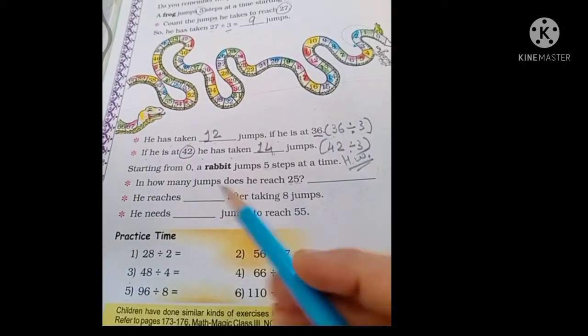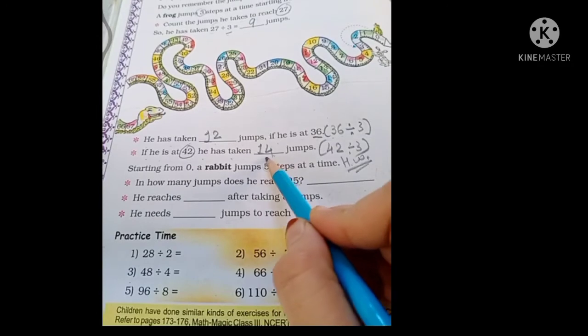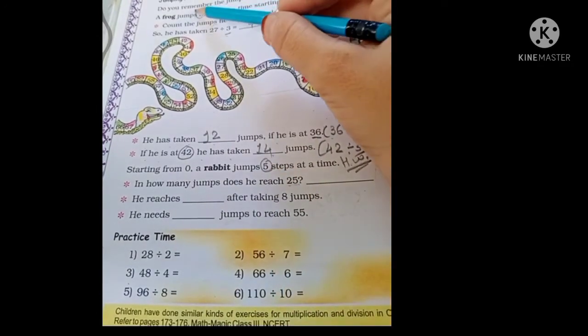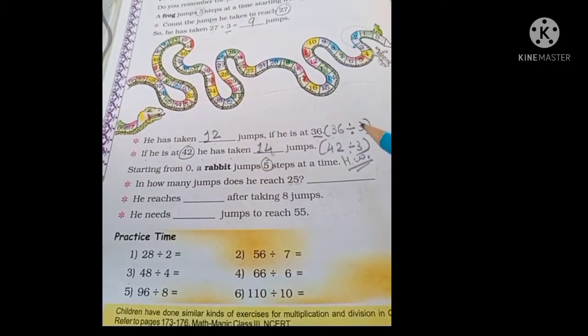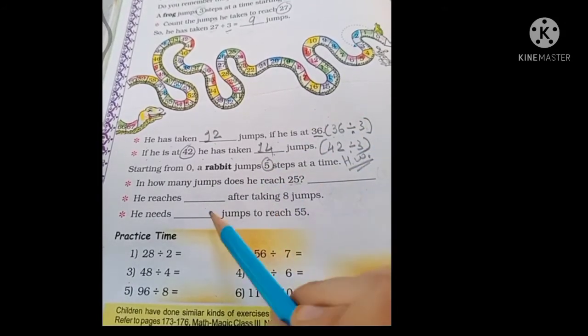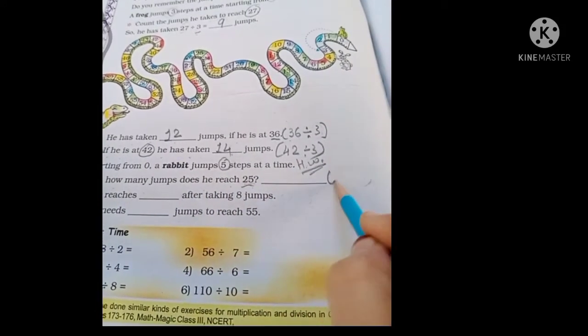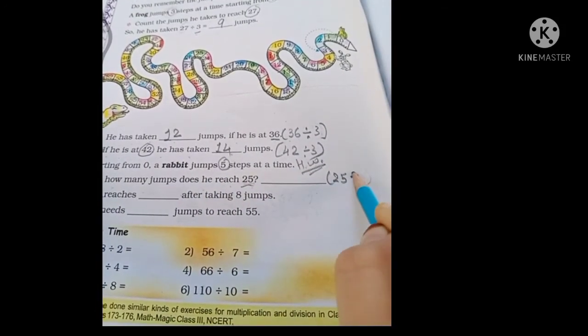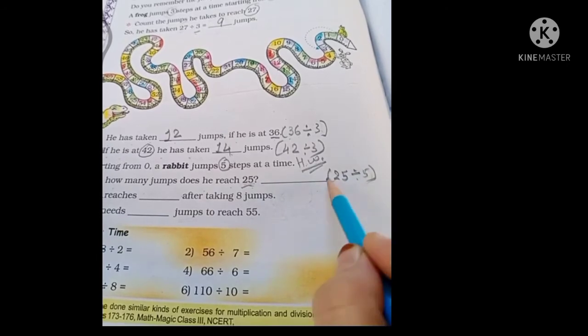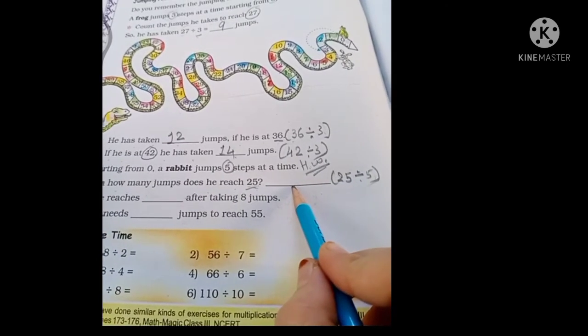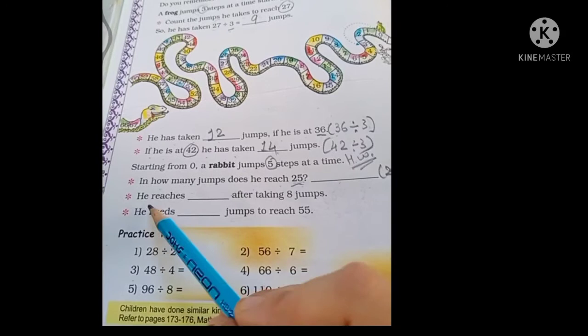Just to try, now the step is taking off 5 steps. Before, he was taking 3 steps, so every number you have to divide by 3. Now 5 steps means you have to divide by 5. So in how many jumps does he reach 25? That means you have to do 25 divided by 5, and whatever answer you get, you have to write down over here. Now this is different.